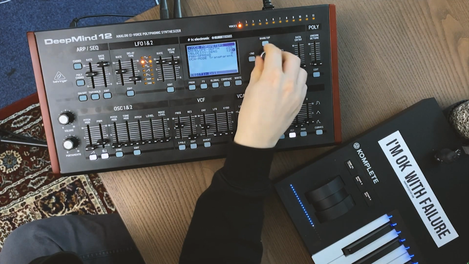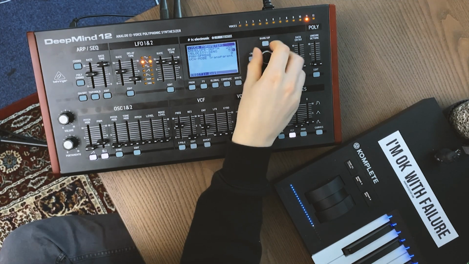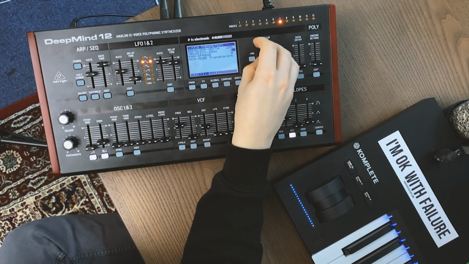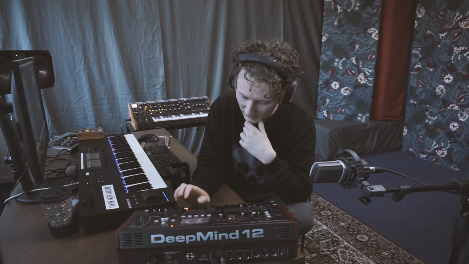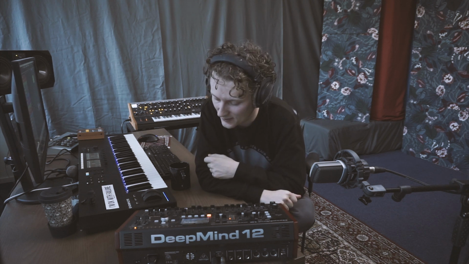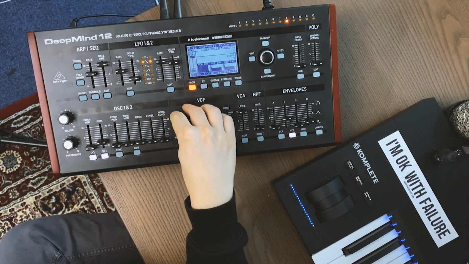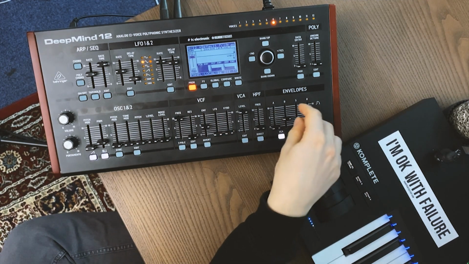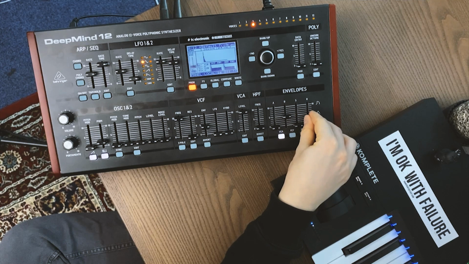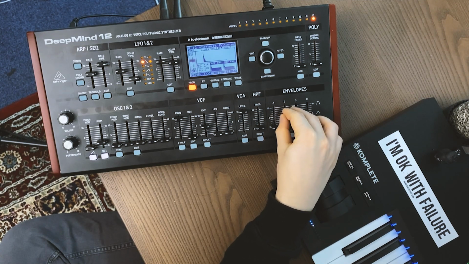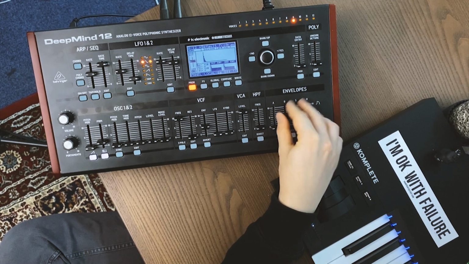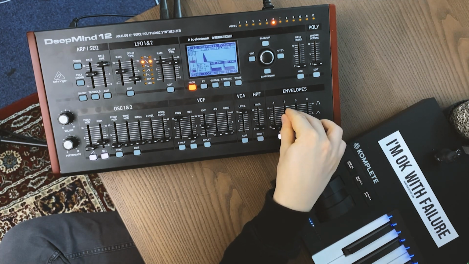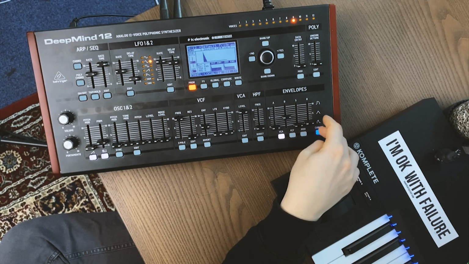First thing I want to do is disable the velocity sensitivity, because obviously we can do that with volume automation as well, so this is easier like this. Let's start with the amp envelope, and then edit the curve a bit. I like that from this synth, that you can actually edit the curve. It makes the envelope a lot more versatile.